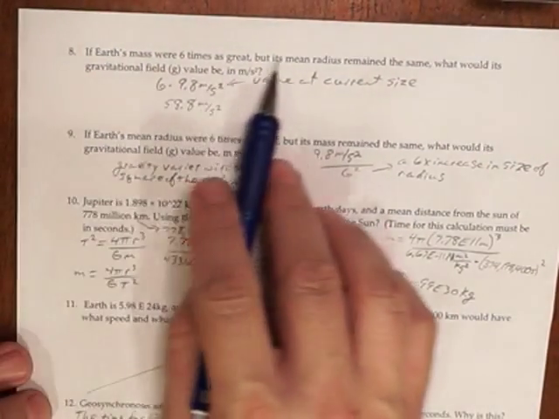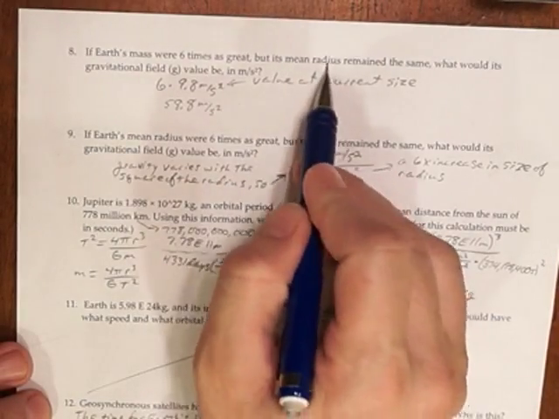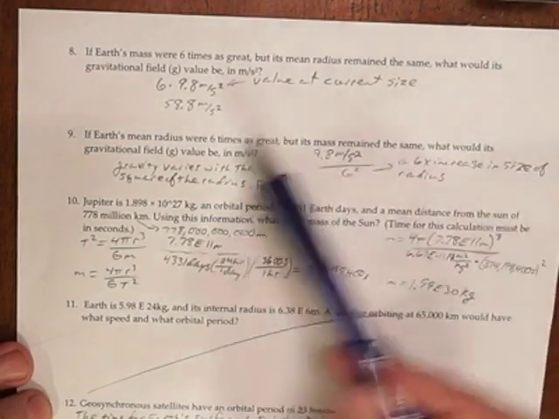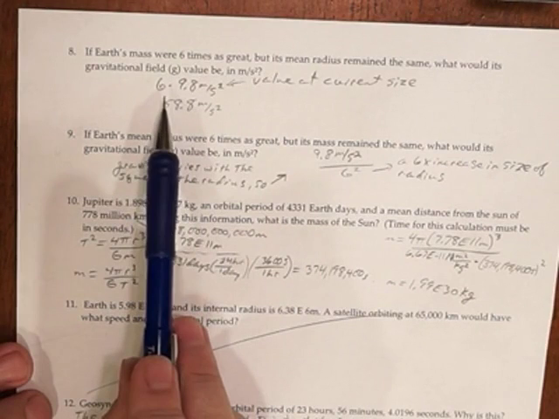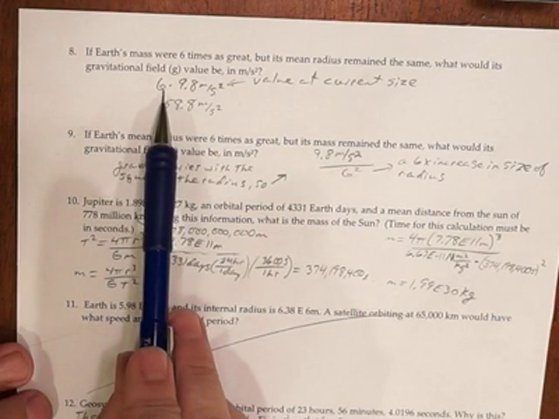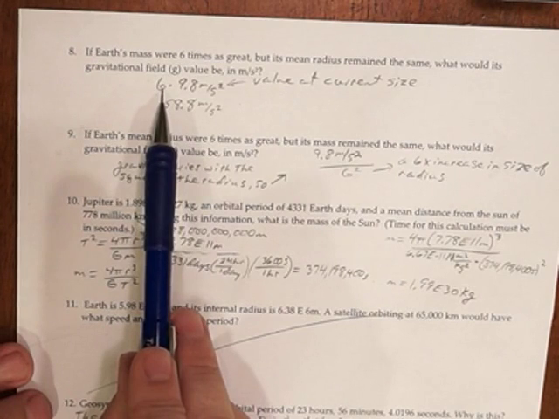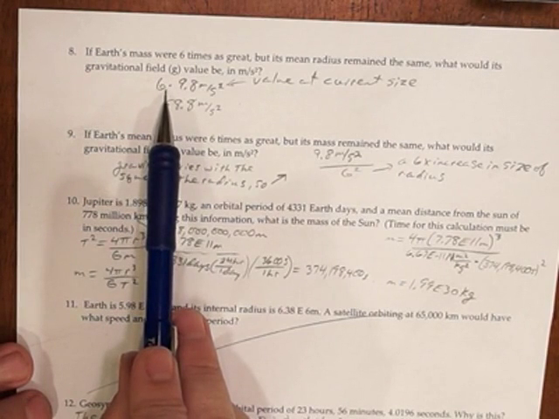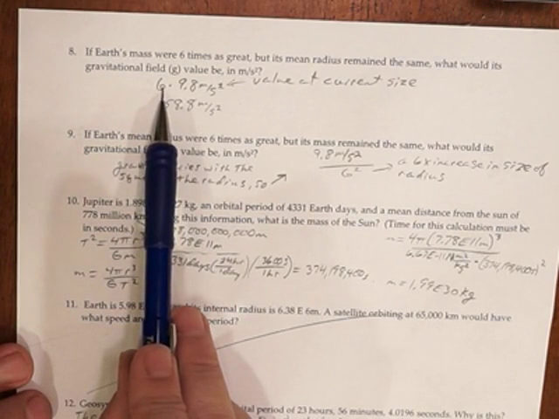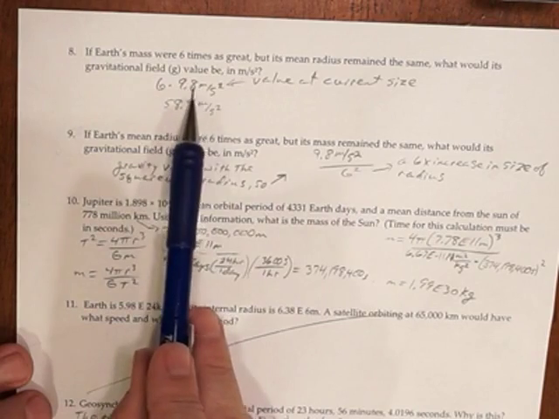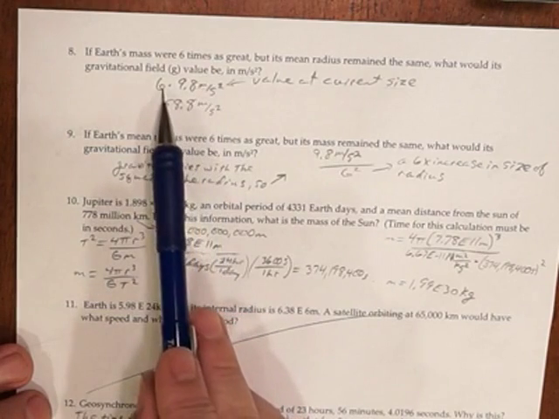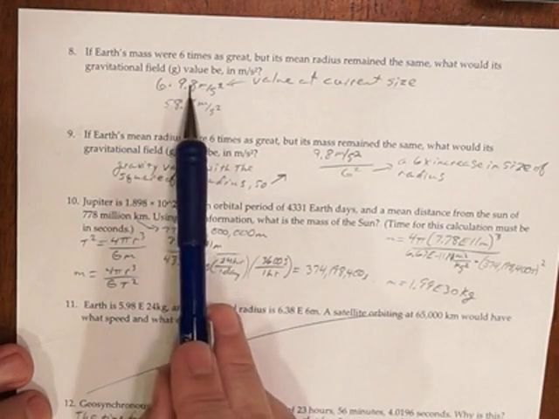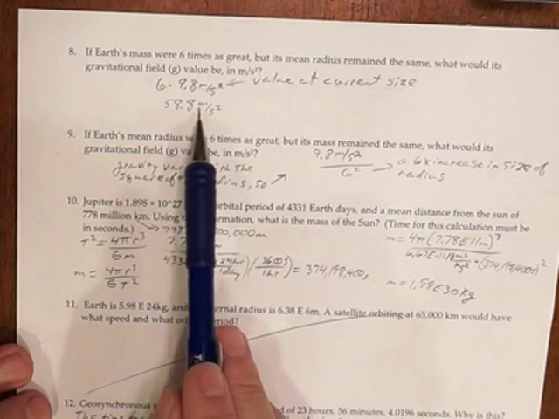If Earth's mass were 6 times as great, but its average radius remained the same, what would its gravitational field G be in meters per second squared? If the mass were 6 times as great, but I'm the same distance from the core, then my distance isn't going to change. I don't have to pay attention to that. I'm just going to say it's 6 times greater than what I have now. This is my value at the current size of Earth, 9.8 meters per second squared. It's going to go up 6 times. 6 times 9.8: 58.8 meters per second squared.